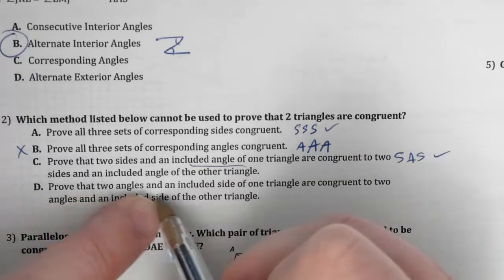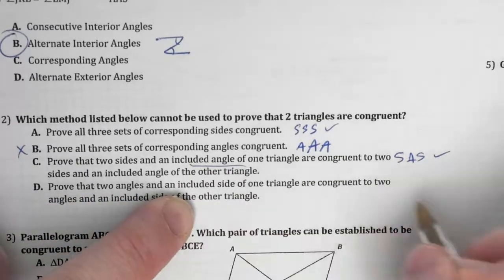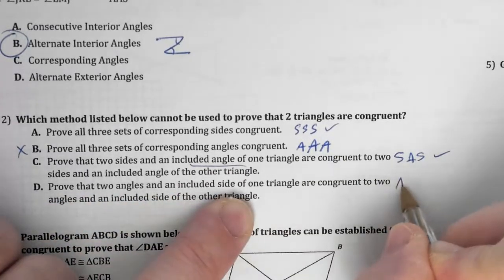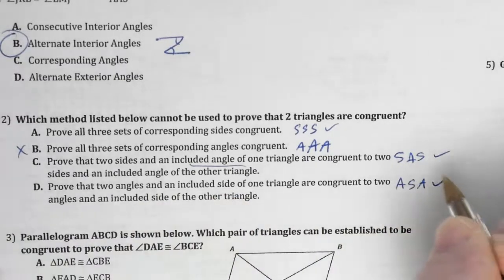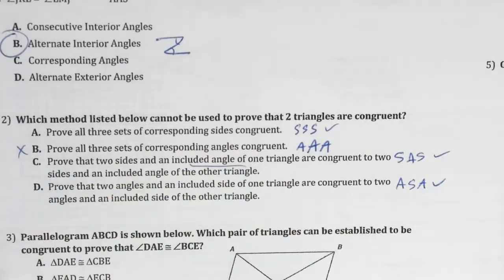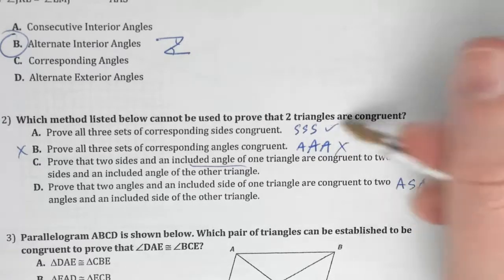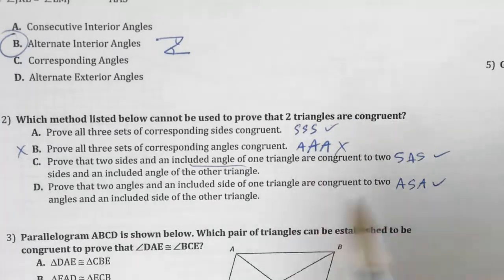And then two angles with one of the sides in the middle. So sides in the middle. Boom, so those are good. So which one was not good? That would be B. So we had 3 check marks and 1 X.